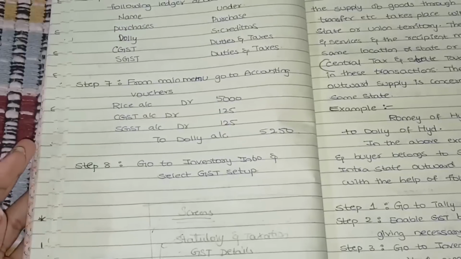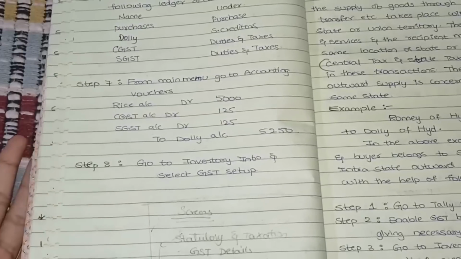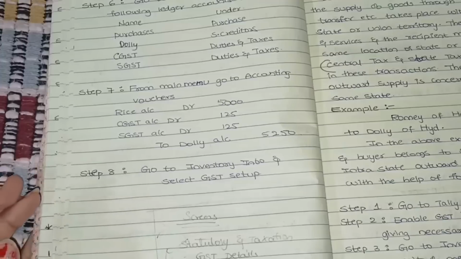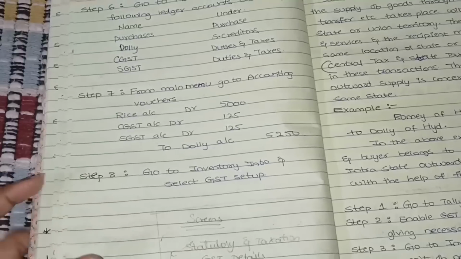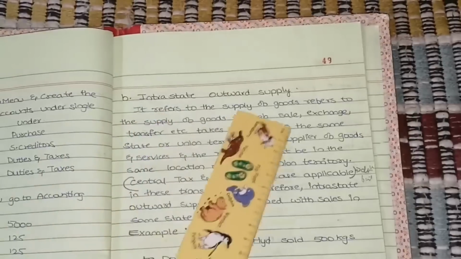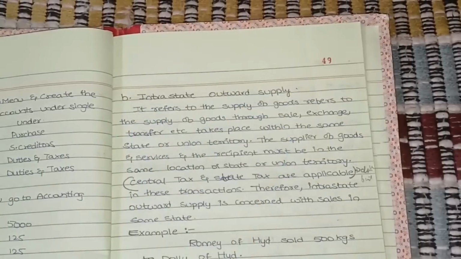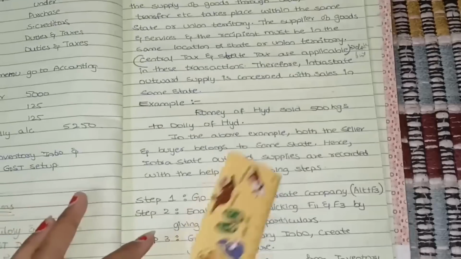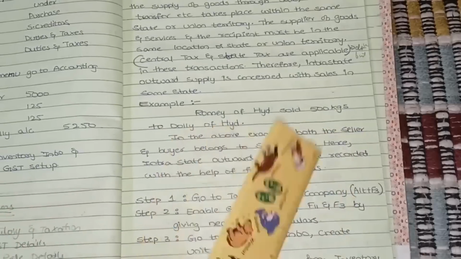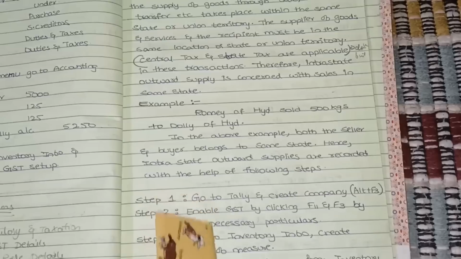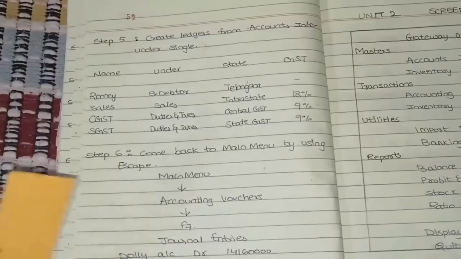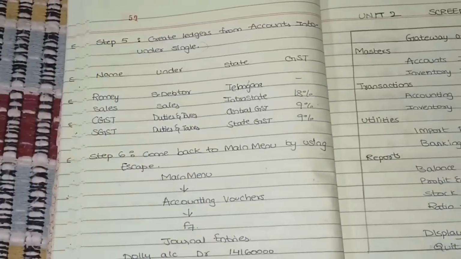So that's why you need to concentrate on the answers. If you are perfect with the answers of the second unit, you can easily attempt the same answers for unit number 4. Instead of goods, you need to write services there. That's it. Next you have intrastate outward. Outward means sales. For example, Romi of Hyderabad sold 500 kgs to Dolly of Hyderabad. Romi and Dolly belong to the same state, same locality, so it is known as intrastate outward supply. Here also the answer is the same, everything will be the same. That's it.